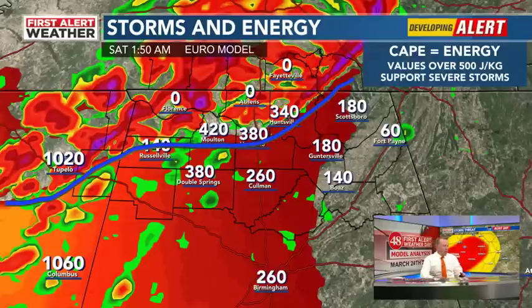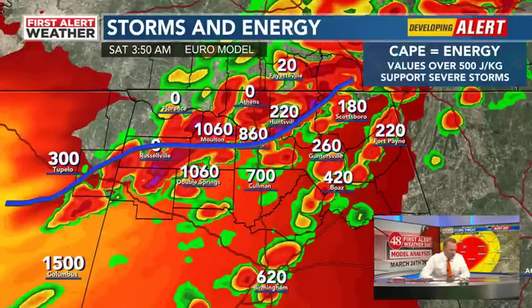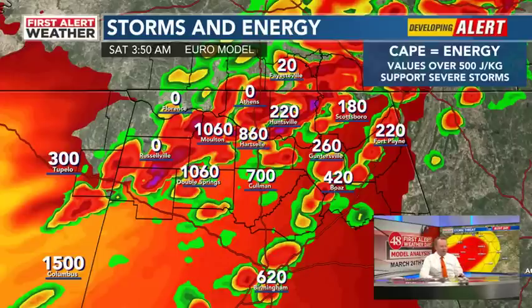But what we're going to watch over time is the fact that the instability is going to develop farther south as we go through the overnight hours. Again, this is a slight change to the forecast, at least the current forecast we're going with. So we'll have to watch that. Notice how this really increases 3 to 4 in the morning Saturday. So the threat window may be longer than we're expecting here.